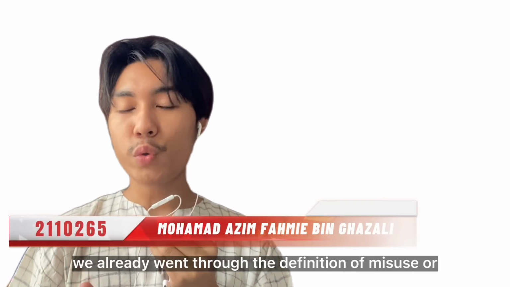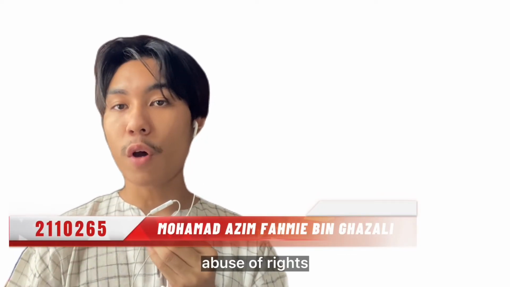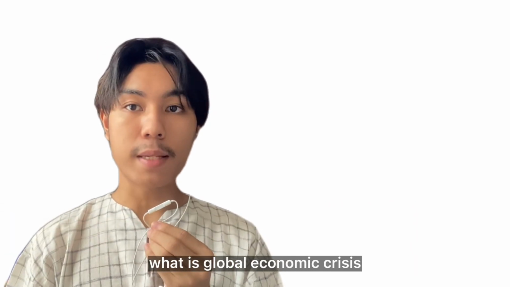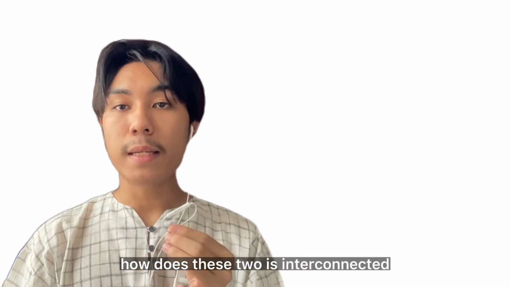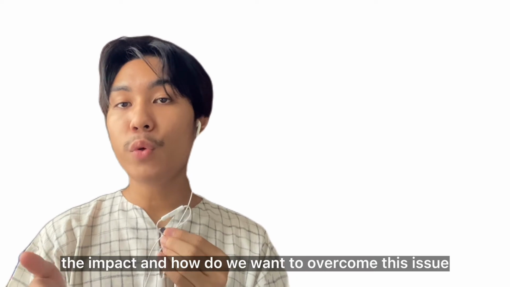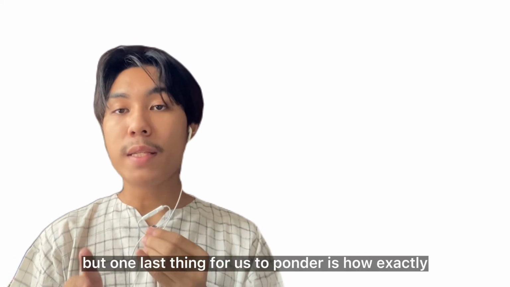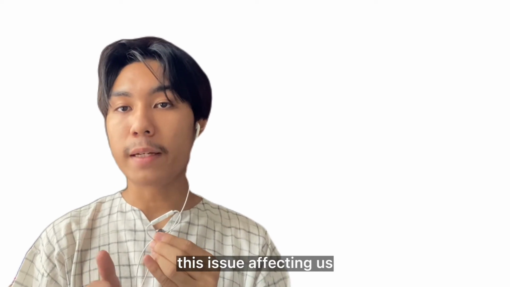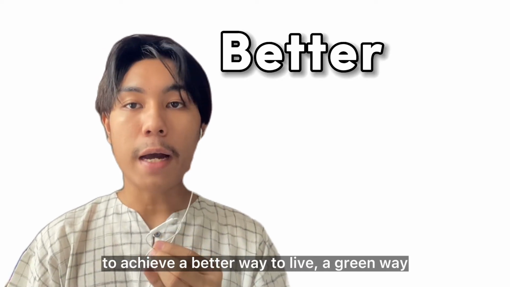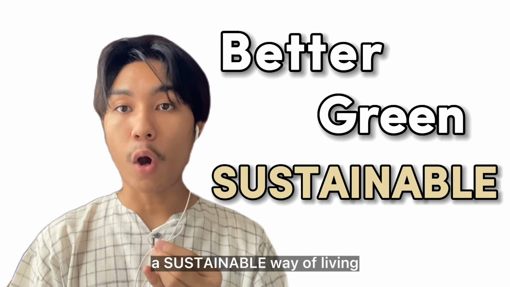We already went through the definition of misuse or abuse of rights. What is the global economic crisis? How are these two interconnected, what is the impact, and how do we want to overcome this issue? But one last thing for us to ponder is how exactly this issue is affecting us in achieving a better way to live, a green way, a sustainable way of living.